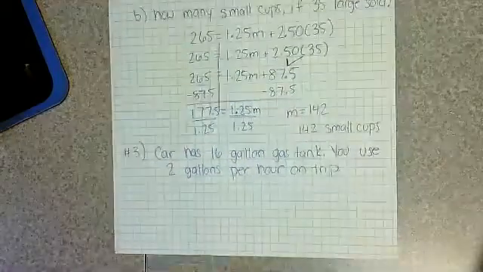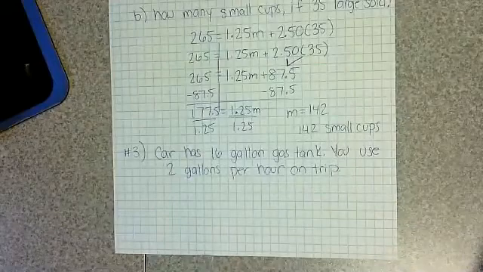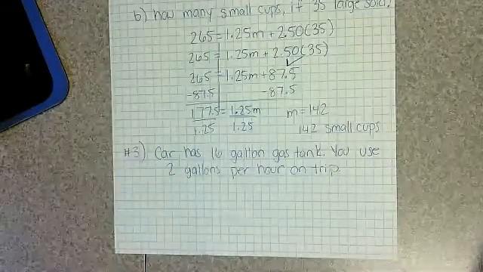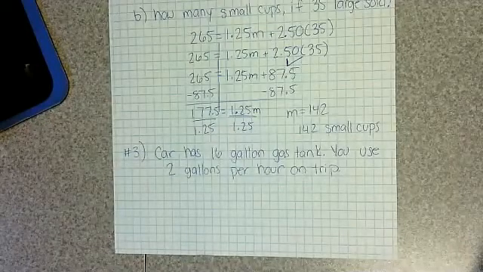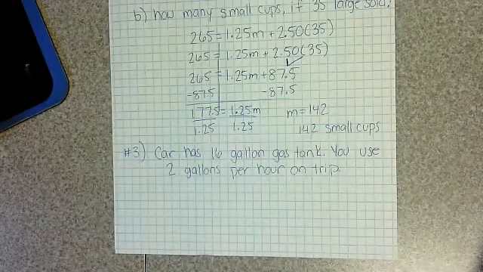Last long thing that I will make you guys write out. Okay, car has a 16-gallon gas tank. You use 2 gallons per hour on your trip. Give me a reaction when you've got that written down. We're going to write an equation. We're going to do one follow-up question, and then that will be it for the notes today.